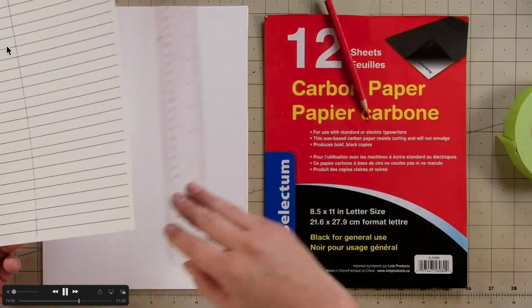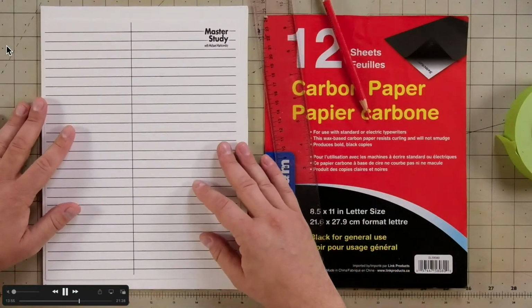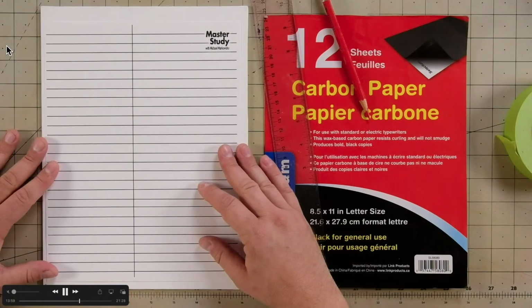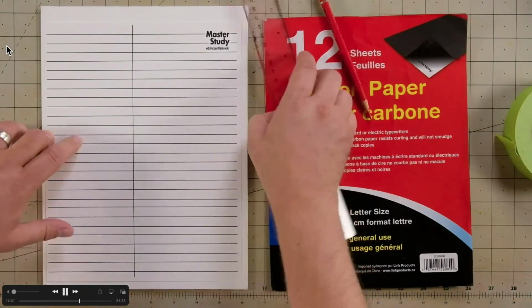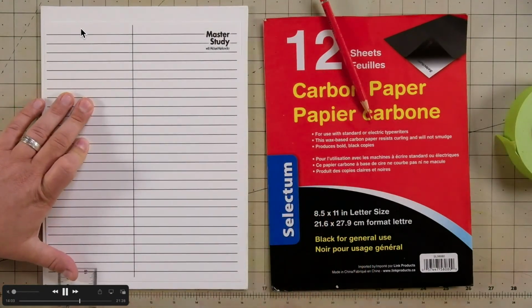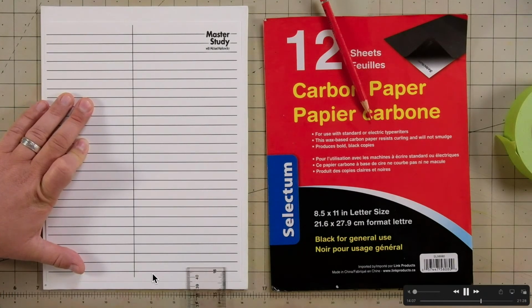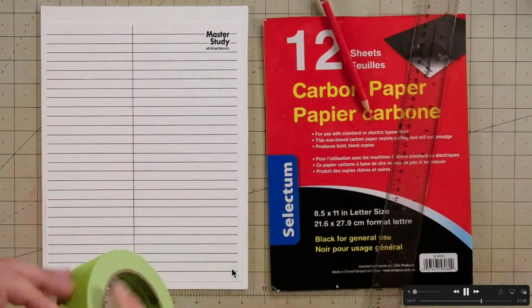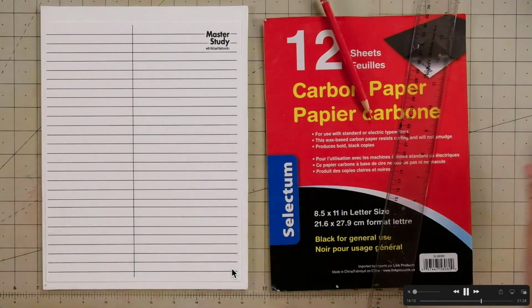You can see that I'm going to take this printout and tape it onto the canvas. I'm basically roughly centering it, and I use a ruler just to see if I can get it relatively straight. It would be a little bit weird if it was super crooked.